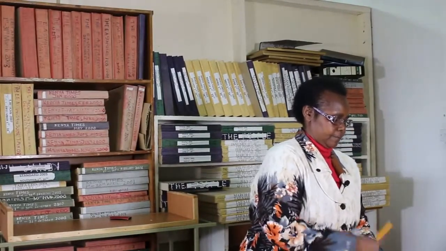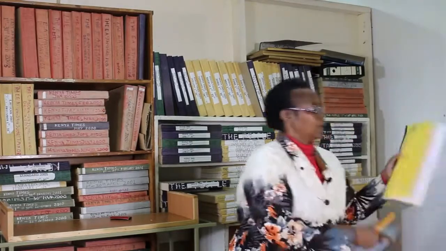And we put a list of them, then we hand them over to a circulation section, whereby the students are able to access every past examination paper for their division. Then we maintain here a copy of the past examination papers, so that whenever those ones are worn out, we are able to reproduce them.